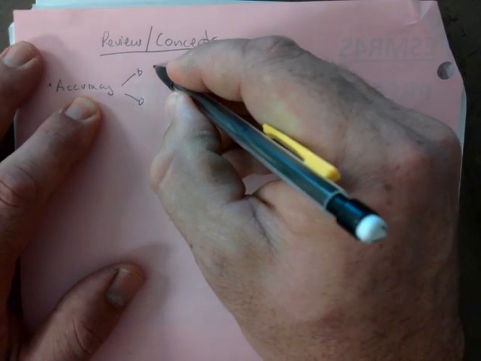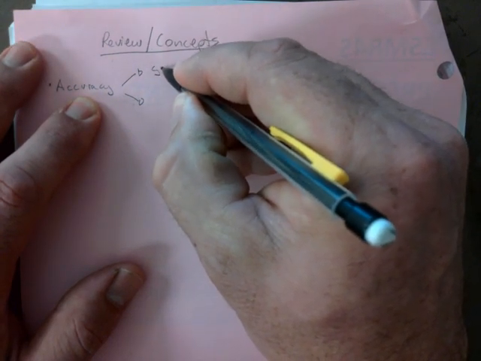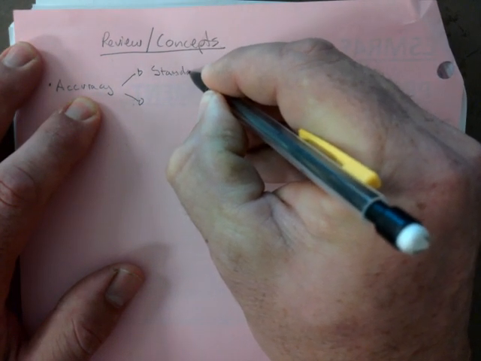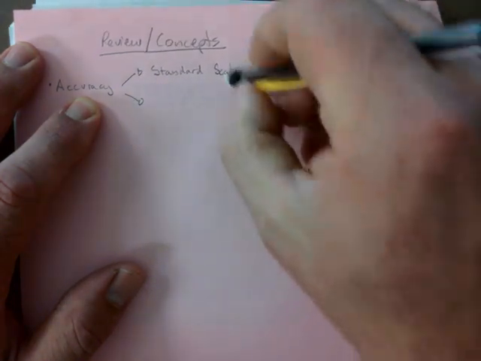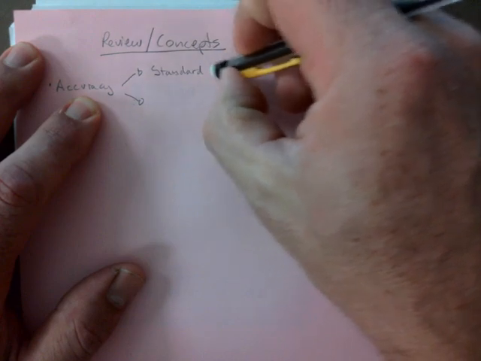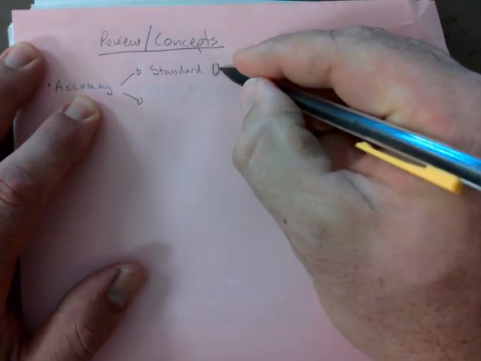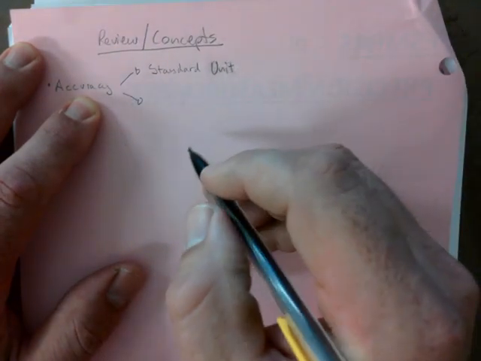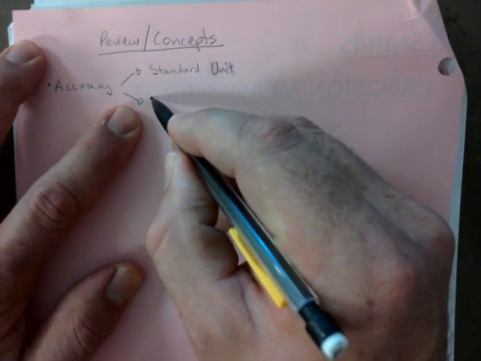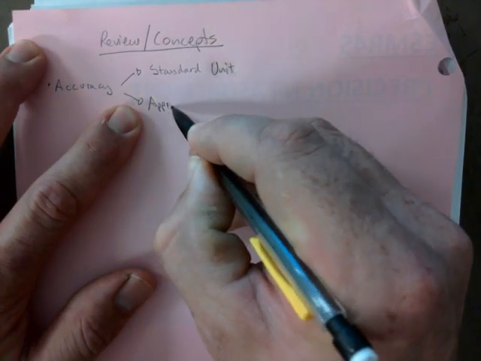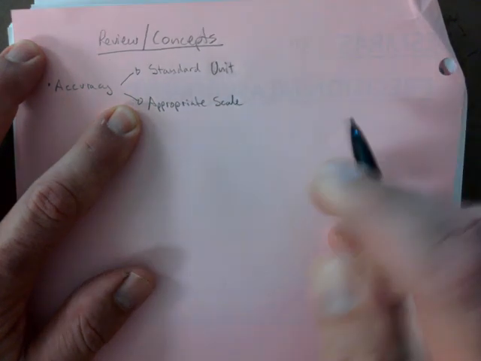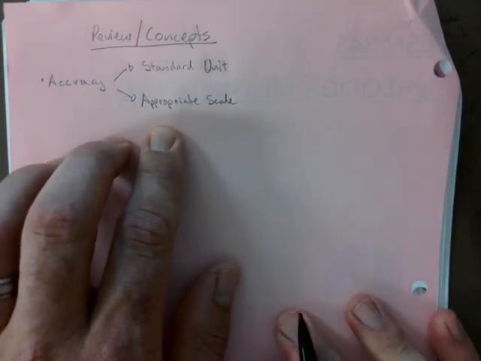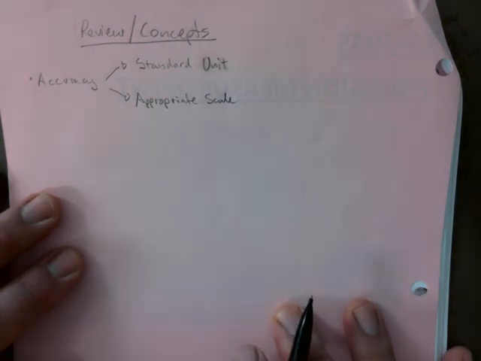You need a standard unit. Sorry, I should know my stuff. Standard unit and an appropriate scale. Those are the two things you need to look for when you're talking accuracy.